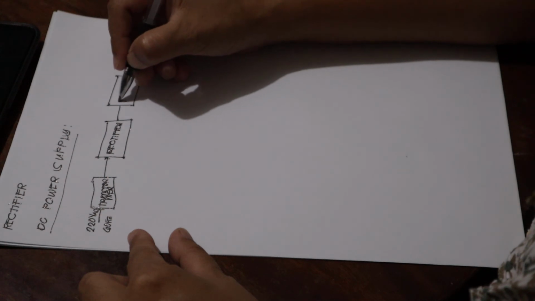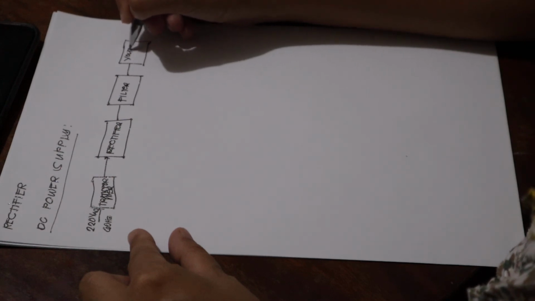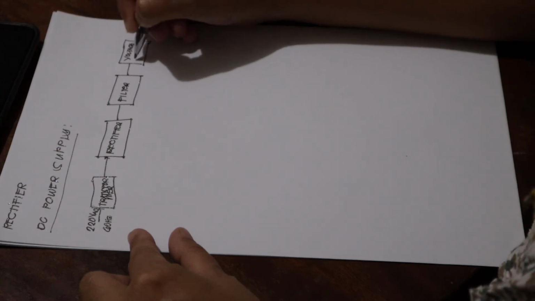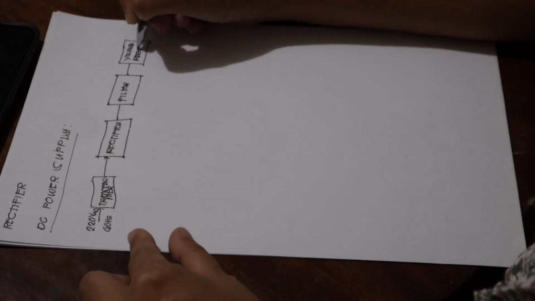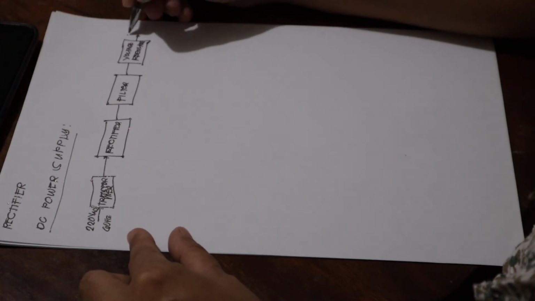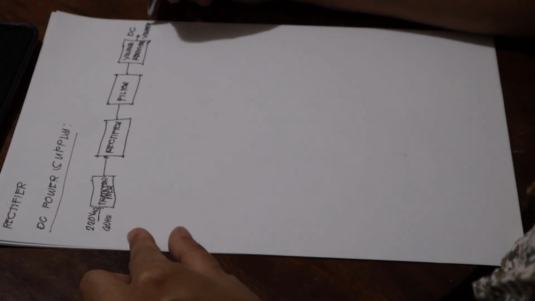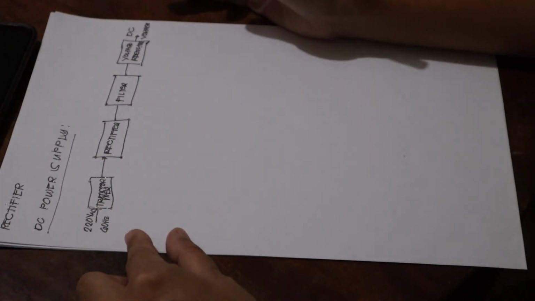And then we have a filter after that. And then of course we have the voltage regulator. And then we have an output which is already a DC voltage. So that is actually the different blocks.